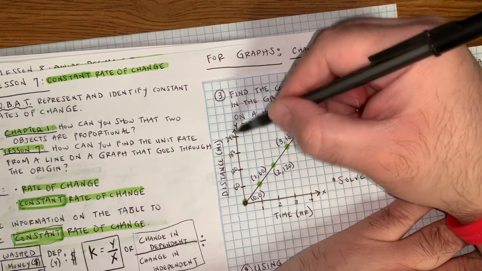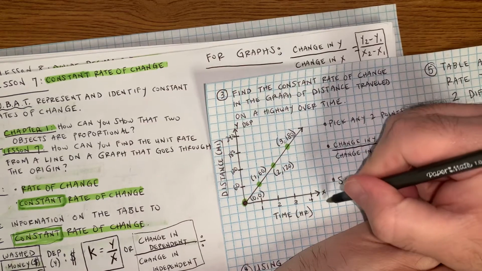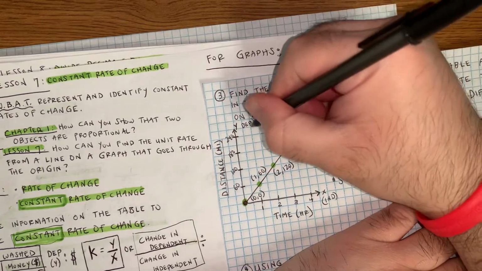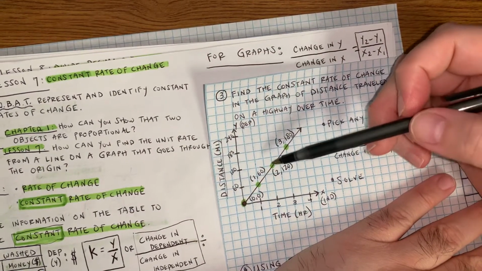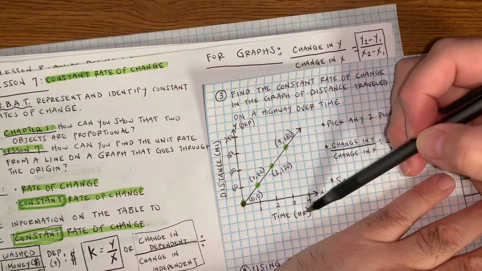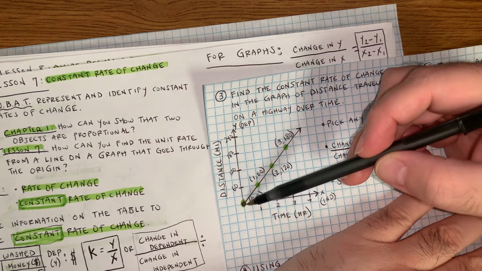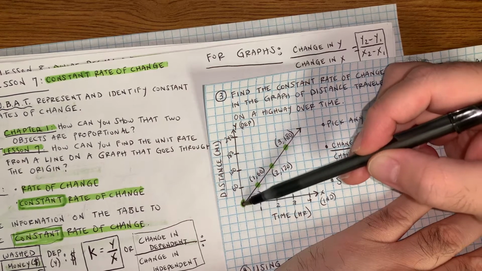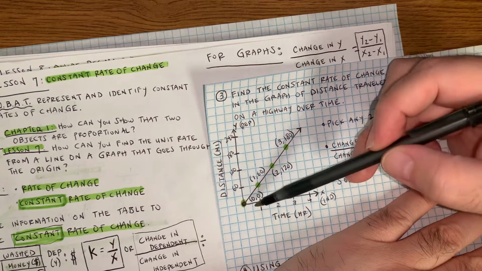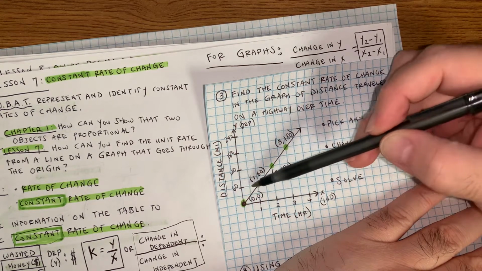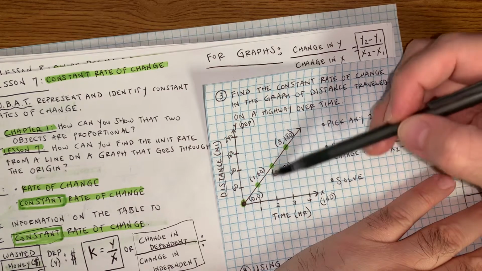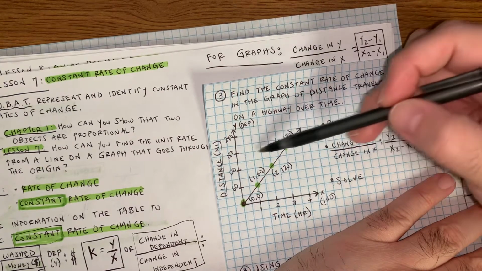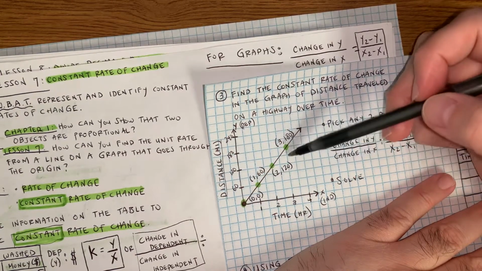Your dependent's always going to be going up and down. And x, I know, is my independent. Your independent's always going to be the x-axis. You see that your x-axis is time in hours. At 0, because this is the origin, that's 0, 0. In 0 hours, 0 miles were traveled. In 1 hour, 60 miles were traveled. In 2 hours, 120 miles were traveled. And in 3 hours, 180 miles were traveled. So that's how we got those points based on the graph.